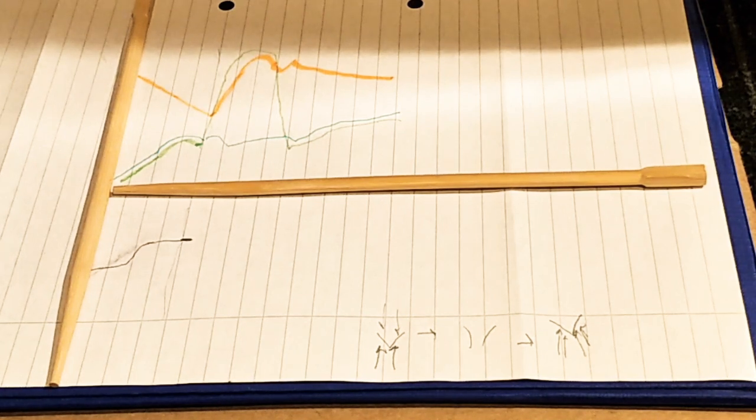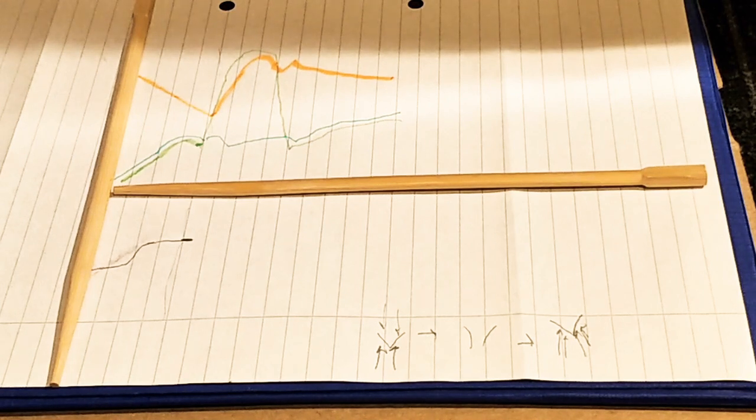Hi, in this video, I'm going to talk about the Wigger's diagram. With Wigger's diagram, we are focusing on the left side of the heart. Before that, I would like to introduce the colors that I'm using.